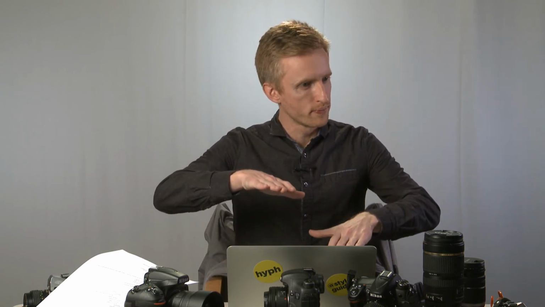F-stop, on the other hand. If you have a big hole or a large f-stop, then that's letting in lots of light. So then you would most likely have a fast shutter speed to balance things out, in other words. Yes.